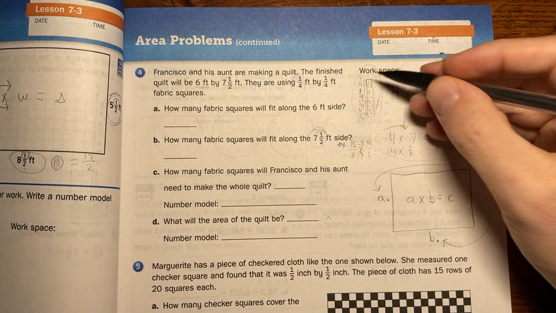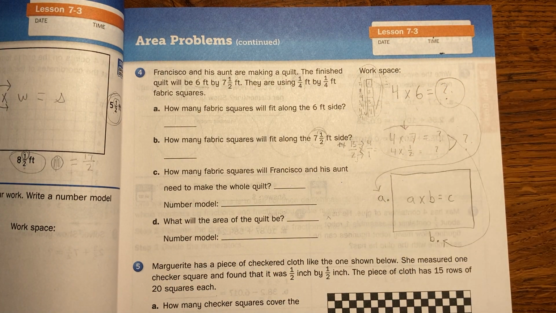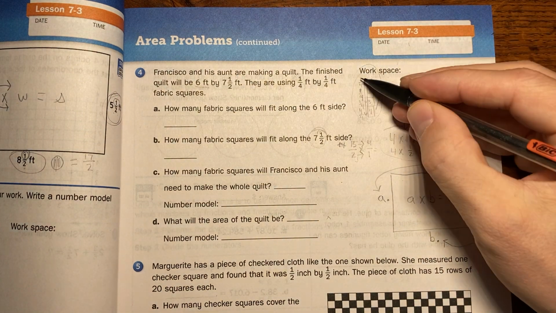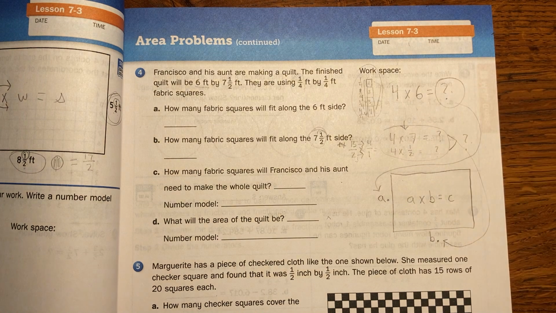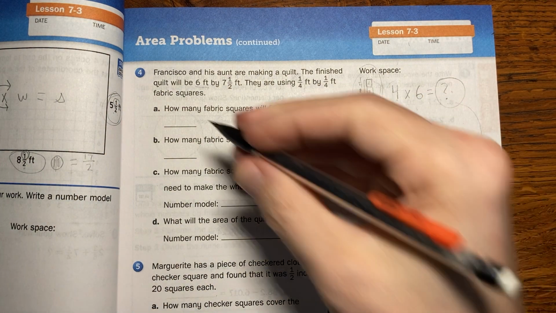And of course, you could just draw out 4, then another 4, but that's crazy. We have an easier way to do that. Let's take the 4 of 1 foot, and let's just do it 6 times. And that will tell you how many fabric squares fit on the 6-foot side. We can fit 4 in every foot, so 4 times 6 will give us the answer to A.